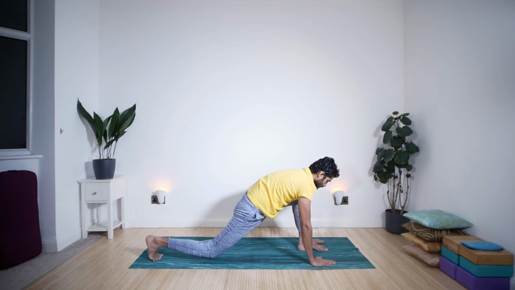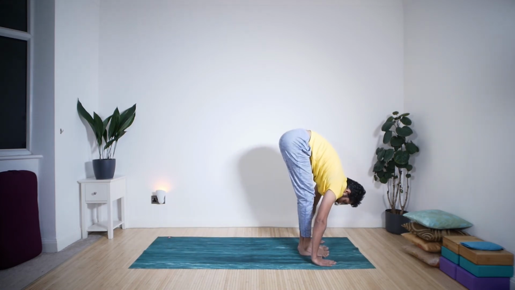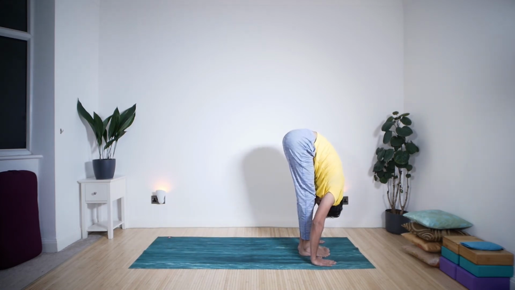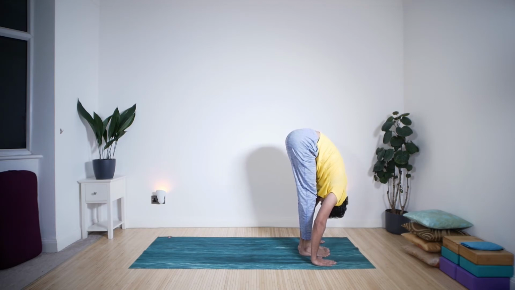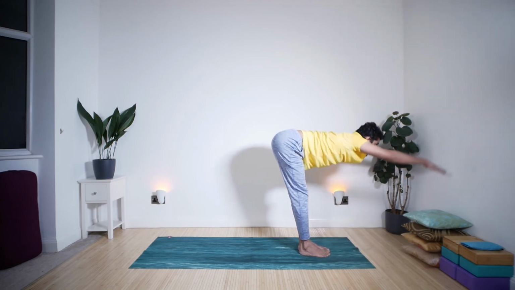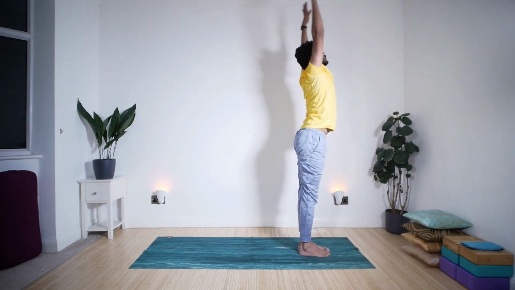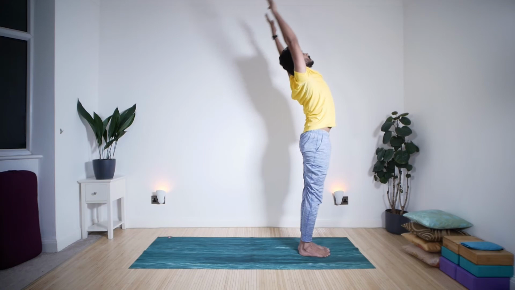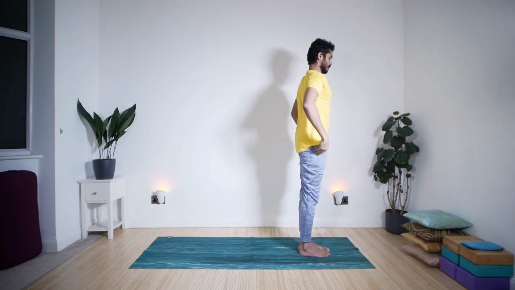And with an exhalation, step forward, standing forward bend, draw the forehead towards your shins, keep the weight on your toes, relaxed back. Keep lifting the hips up. Inhale, stretch the hands forward, arms in line with the ears as you come up and arch back. Exhale, releasing the hands down.